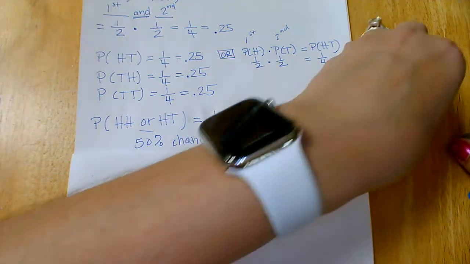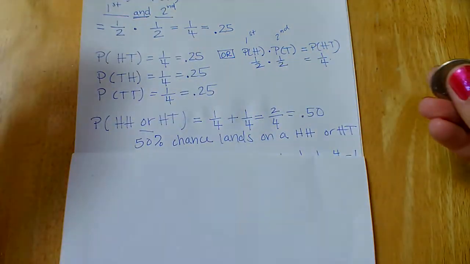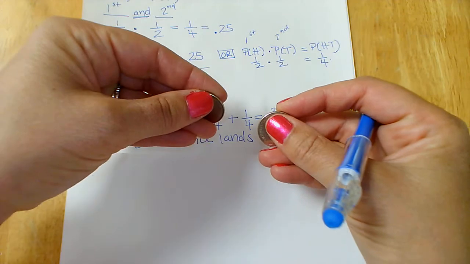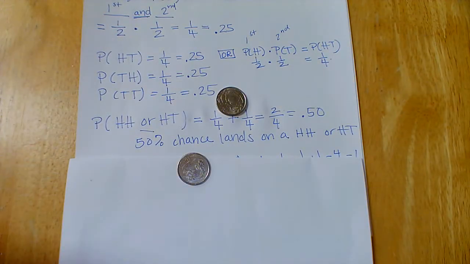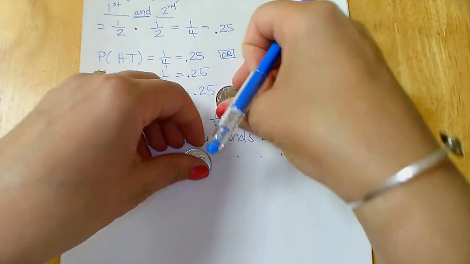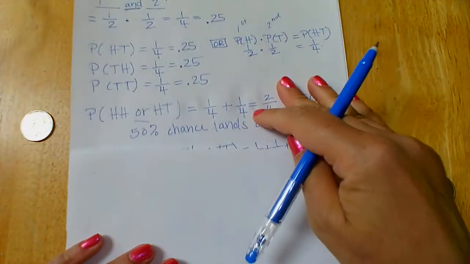You know what? 50% chance. Let's actually do it right now. 50% chance, heads, heads, or heads, tails. Let's see if I win. Oh, tails, tails. That was a bad toss right there. Okay, let's keep going on with the lesson.